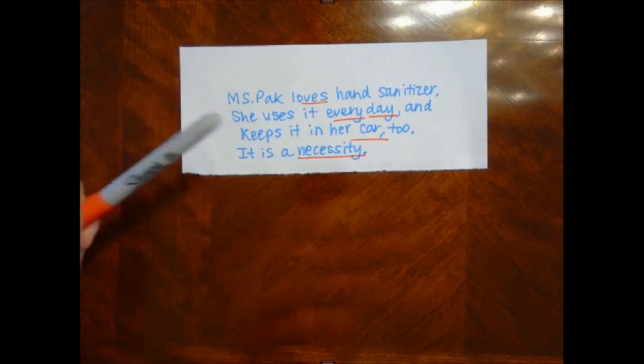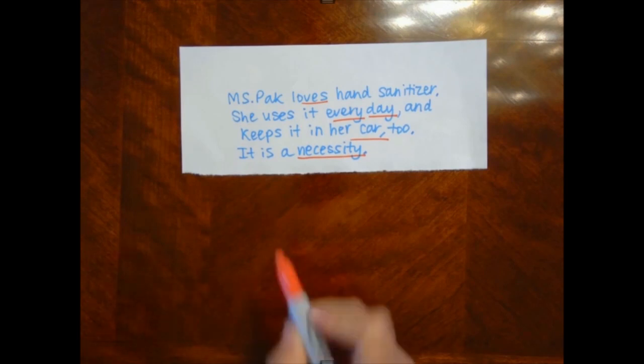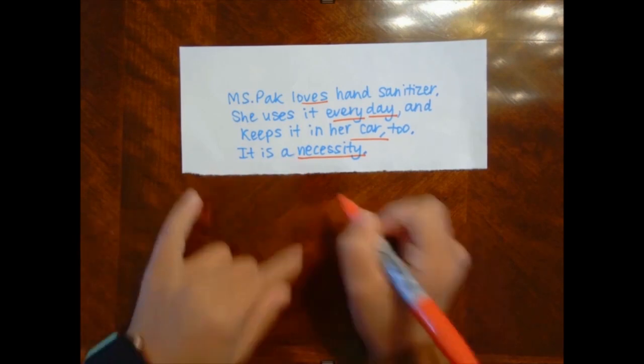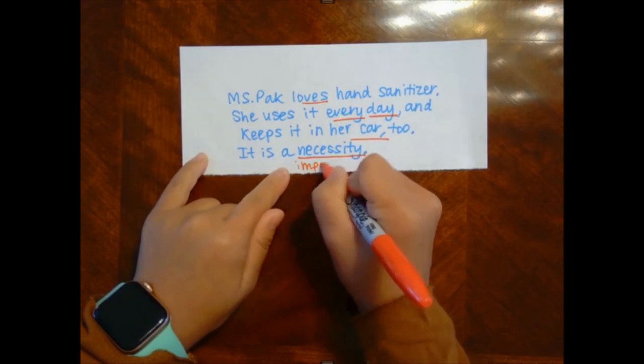So I'm wondering what you're thinking. I wish I could hear your thoughts on what you're thinking this word is. Do you think I like sanitizer? That should be an obvious yes. Do you think I think it's important? Yes, I would say so, that it is important to me because I love it, I use it every day, and I keep it in my car. So I know this doesn't quite fit with A, but it is important.